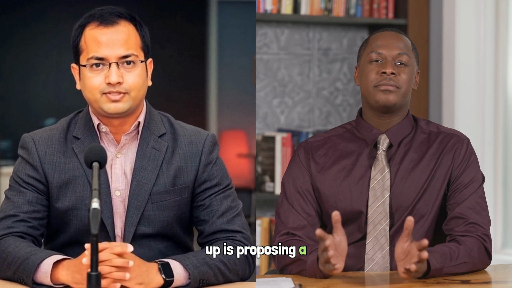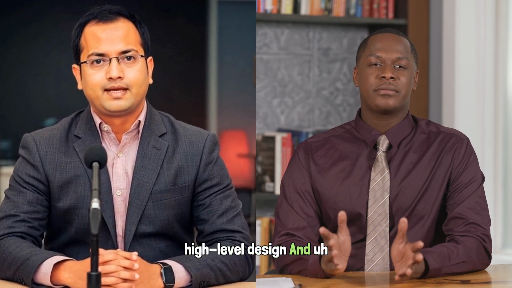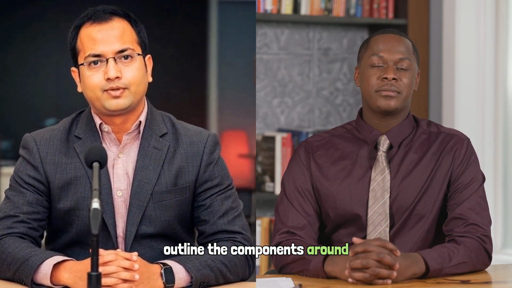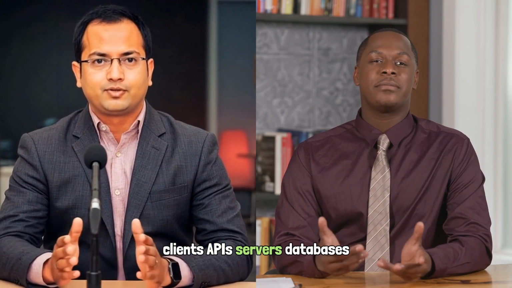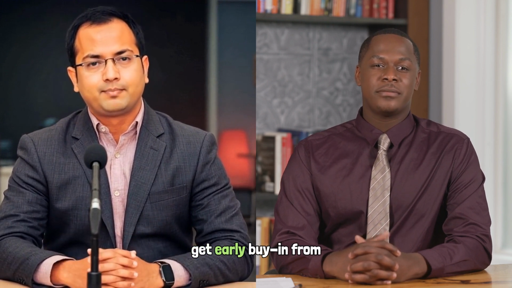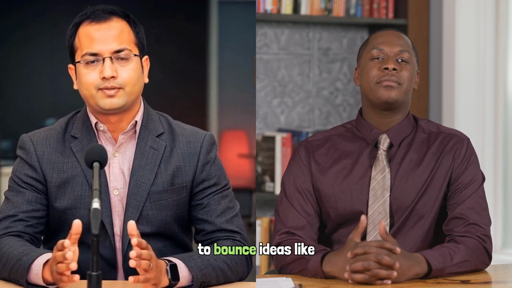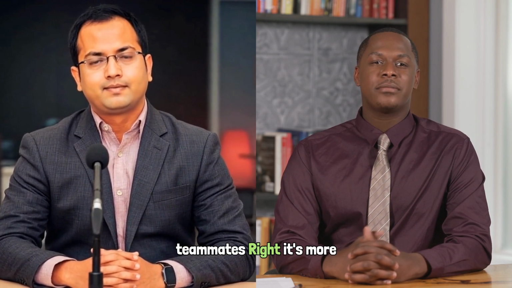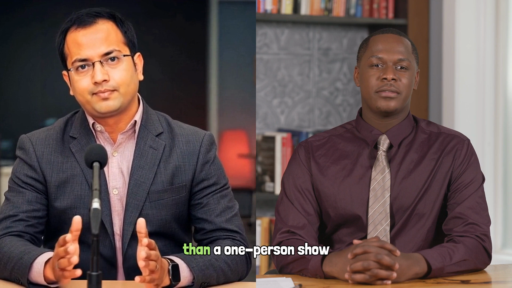Next up is proposing a high level design. And this is where you outline the components around clients, APIs, servers, databases, and caches. The trick here is to get early buy in from your interviewer. You want to bounce ideas like teammates. Right? It's more of a collaborative effort than a one-person show.